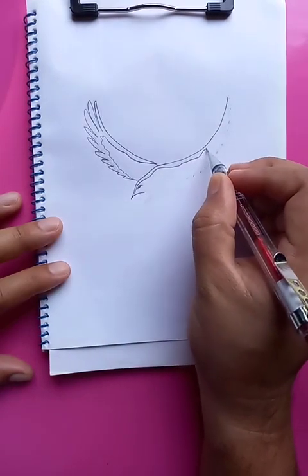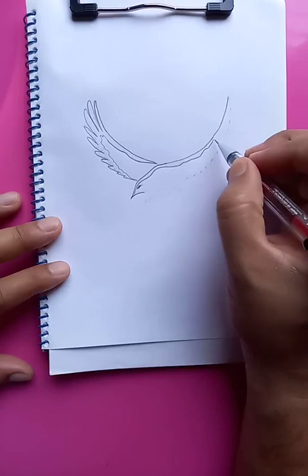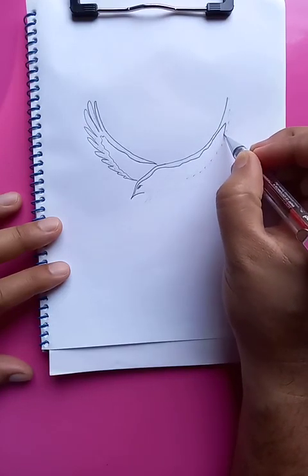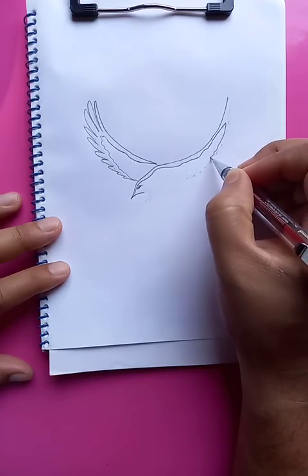So these two border lines we are going to fill up after we do the outlines.